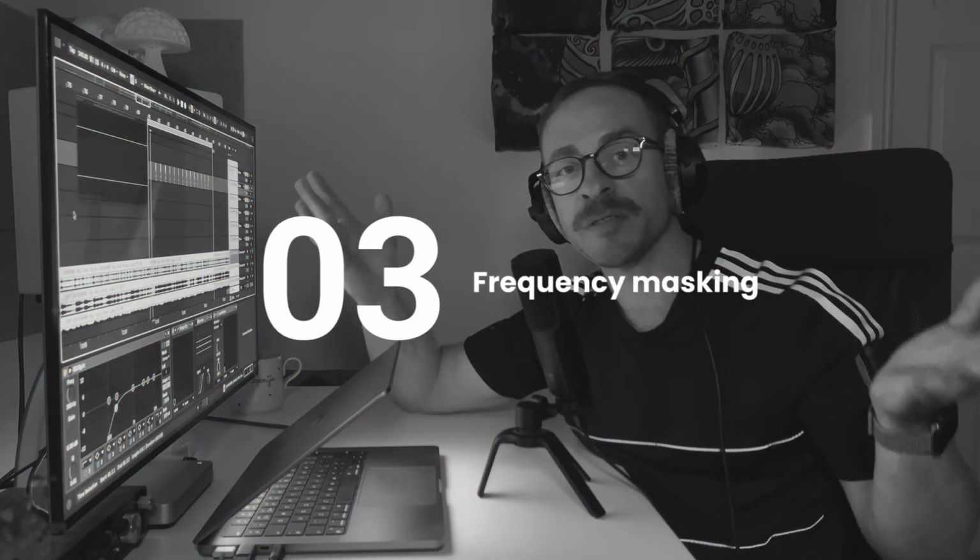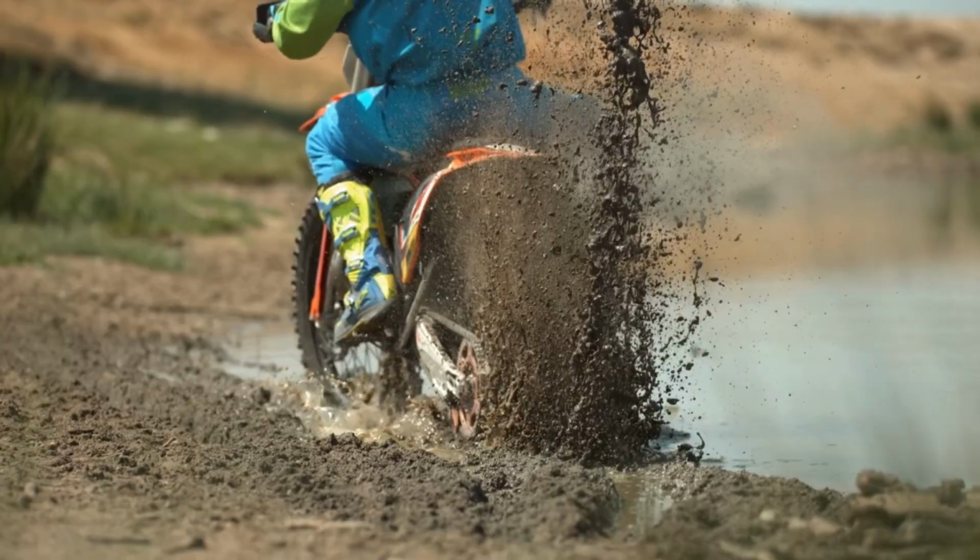So, what is the third most common issue when mixing? Obviously, it's frequency masking. If you ever wondered why your mix sounds a little bit muddy and you can't really pinpoint exactly what the issue is, it's because you have some frequencies which are overlapping. There are a few plugins that can solve this issue and make your mix sound cleaner.